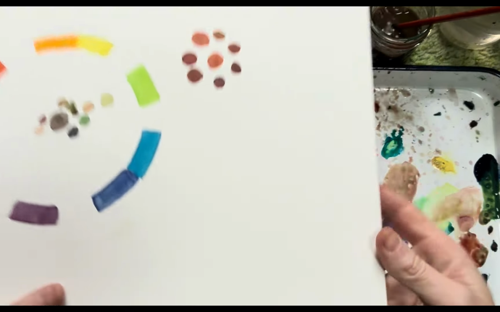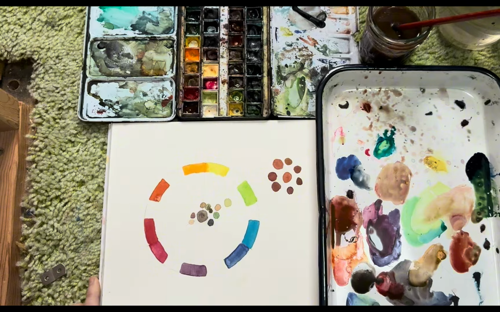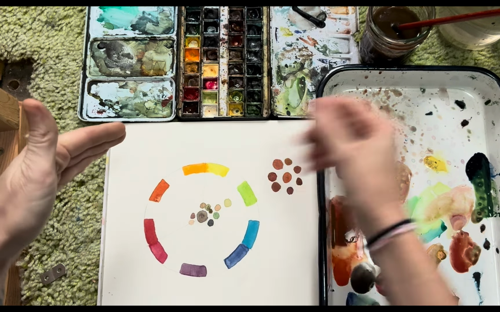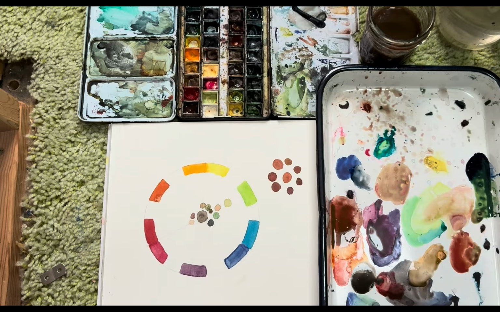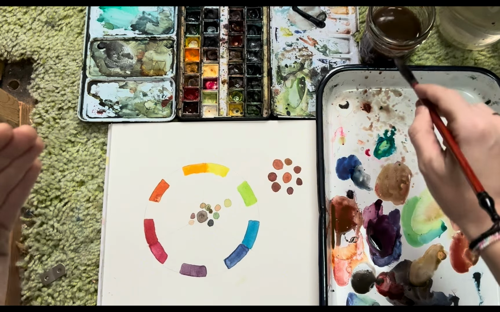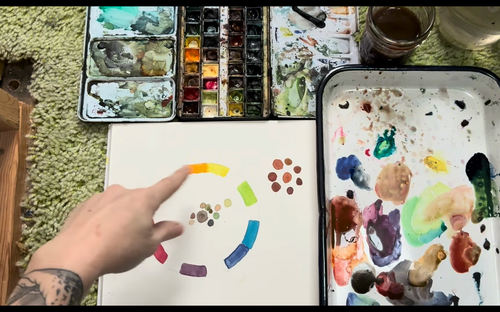Okay, so I hope that this helps when you're thinking about color mixing and trying to figure out how to mix in a way that things play well together and do what you want them to do. It's just going to take a little bit of experimenting with how you get the greens that you want.